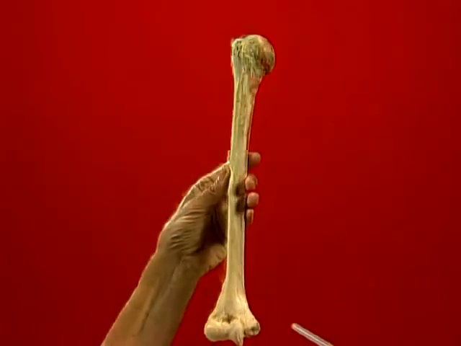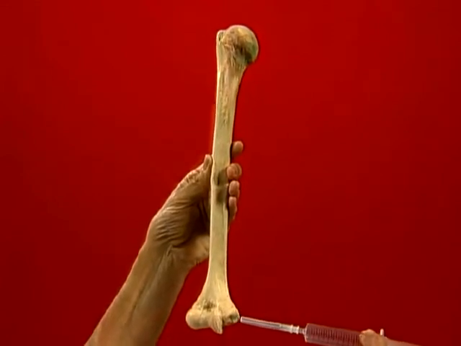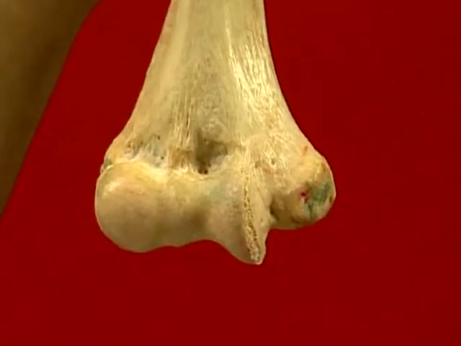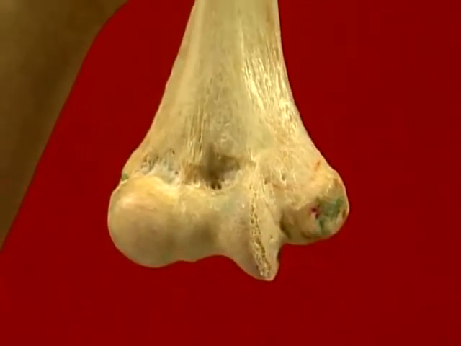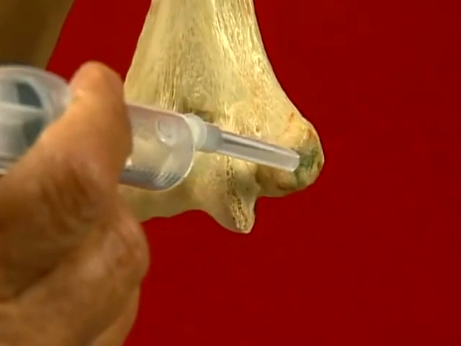The tendon arises from the facet lying immediately in front of the medial epicondyle. The needle is inserted just anterior to the facet and passes down to touch bone. The solution is peppered into the enthesis.